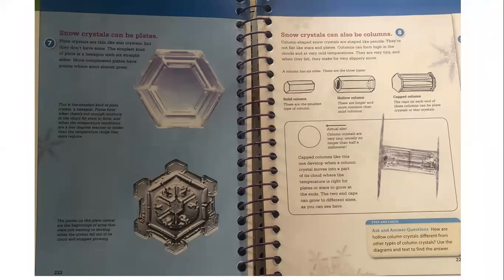Plate crystals are thin like star crystals, but they don't have arms. The simplest kind of plate is a hexagon with 6 straight sides. More complicated plates have points where arms almost grew.